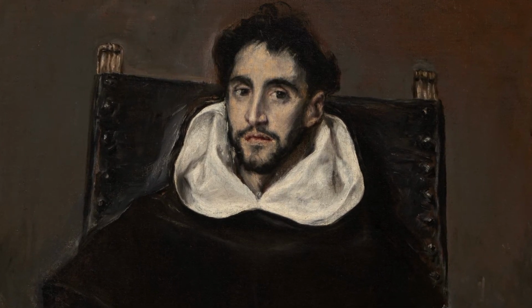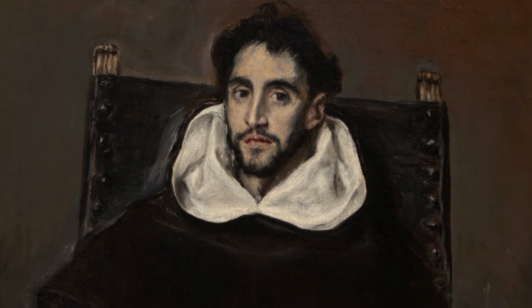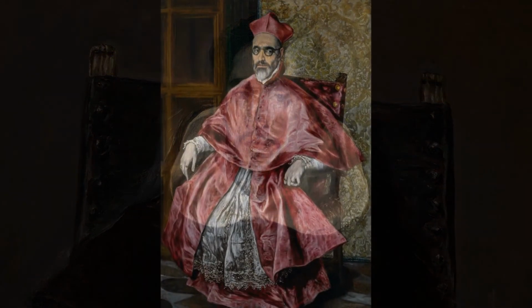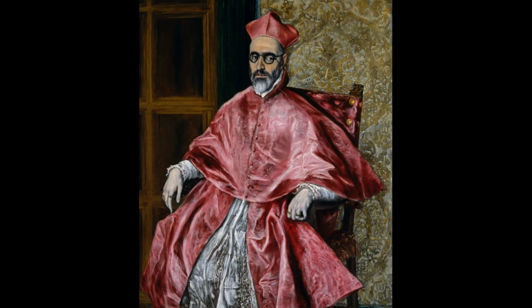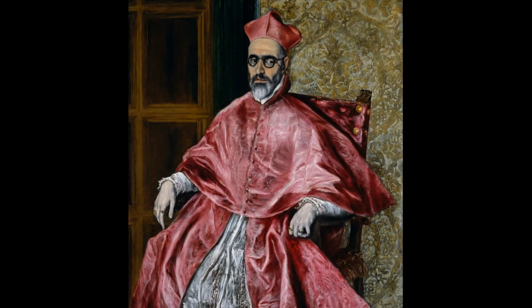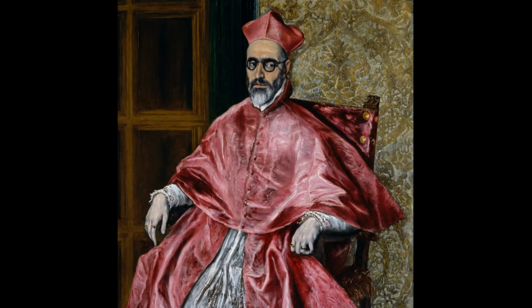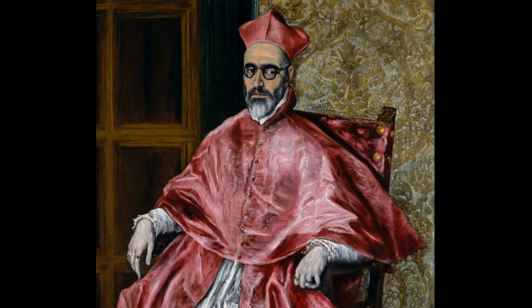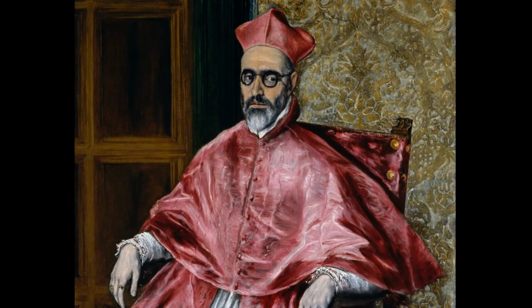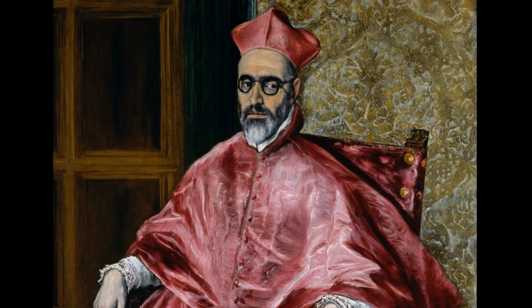He's in the Boston Museum of Fine Arts. This fellow used to be identified as Fernando Niño de Guevara, the Grand Inquisitor of Spain, but although he looks the part, he is apparently, in fact, the much more mild-mannered Cardinal Bernardo Sandoval Rojas, the Archbishop of Toledo, who was a great fan of Don Quixote and is thanked for his support by Cervantes in the book.